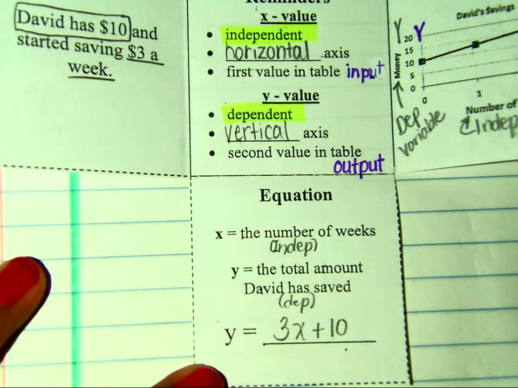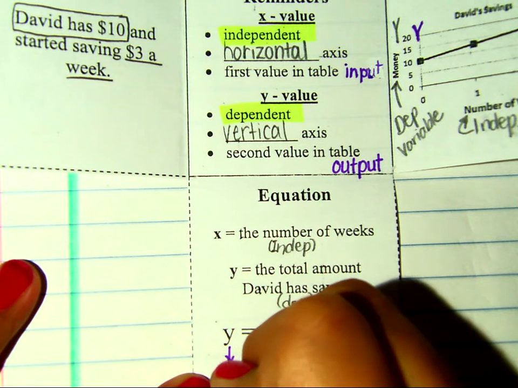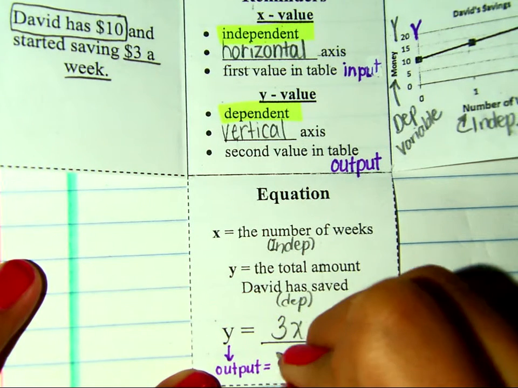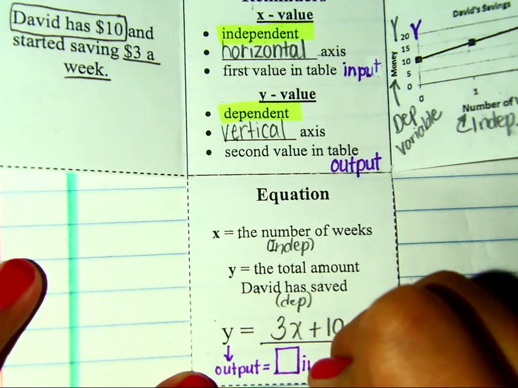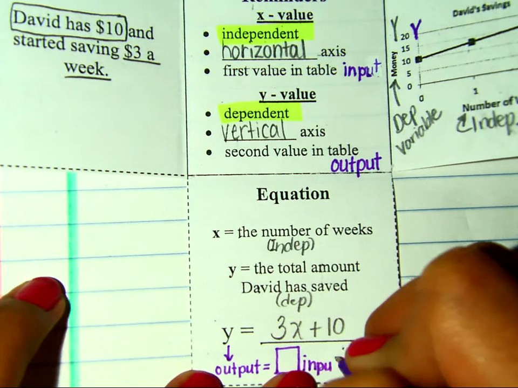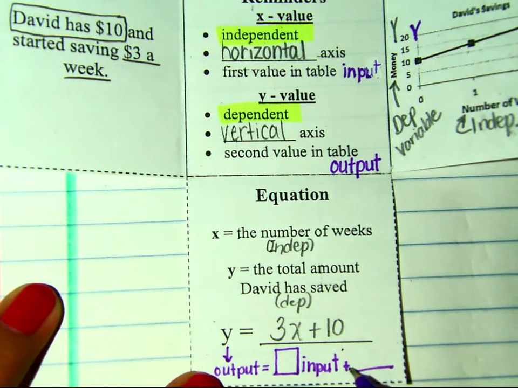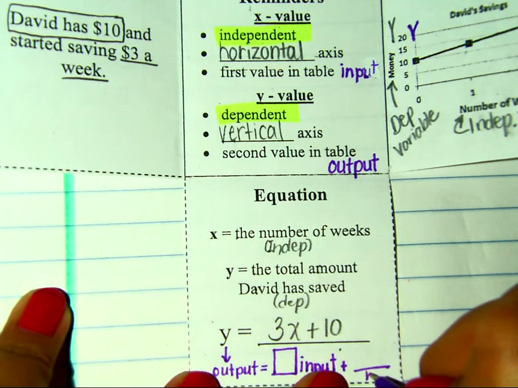The y is the total amount David has saved, which is our dependent variable. And then to write an equation, I told the students today, start here with output is going to equal a value that's associated with the input, plus, or minus if you're subtracting, if you're losing that. But in this case, it's the amount that he already has. So this is what he had at the beginning.